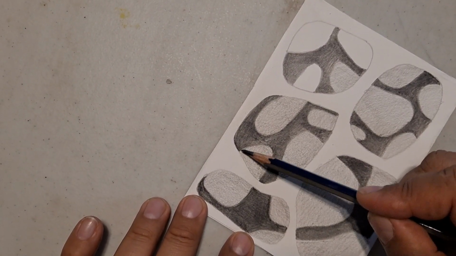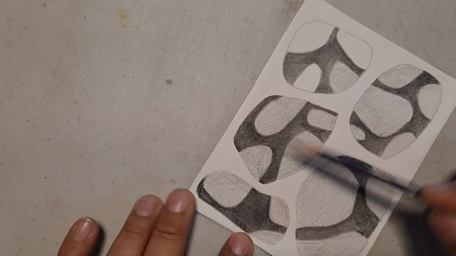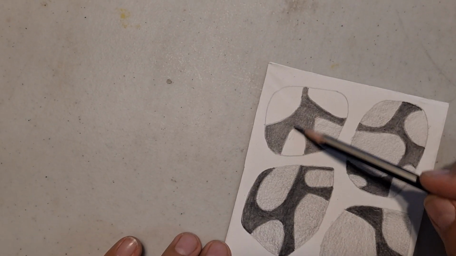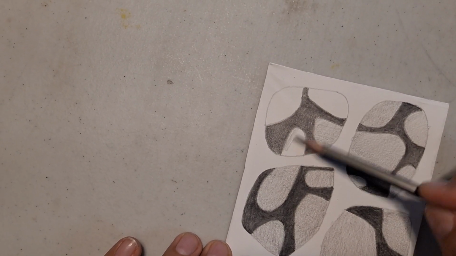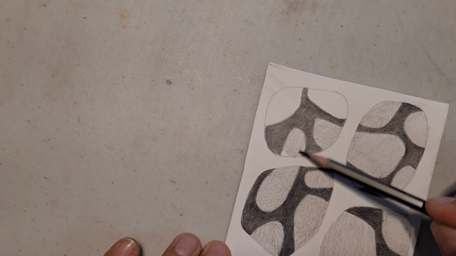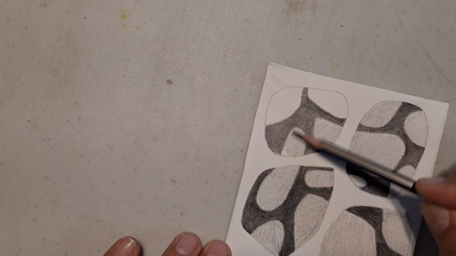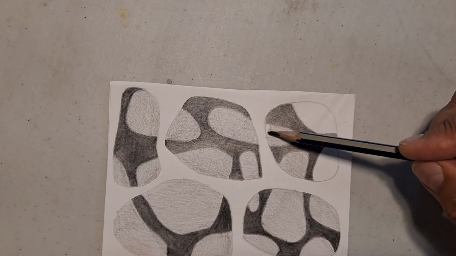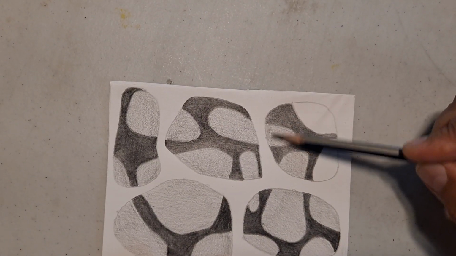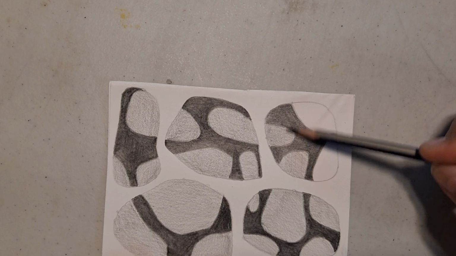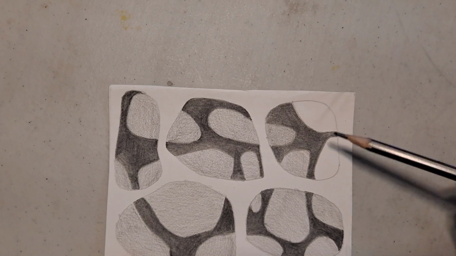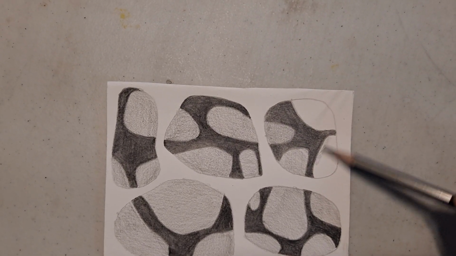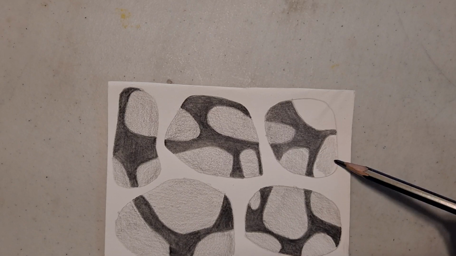So it's a simple little project that you can do to help you realize that you don't need a lot of art supplies to be able to illustrate something that shows, you know, different elements of art.